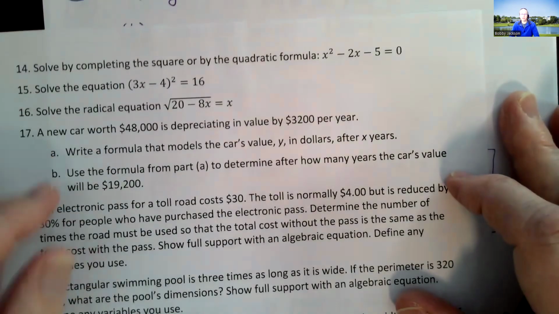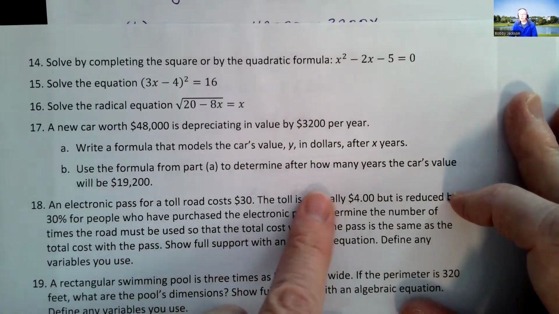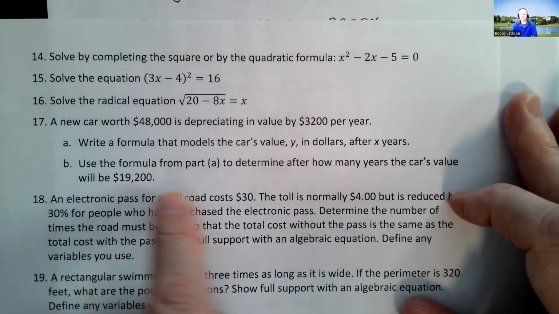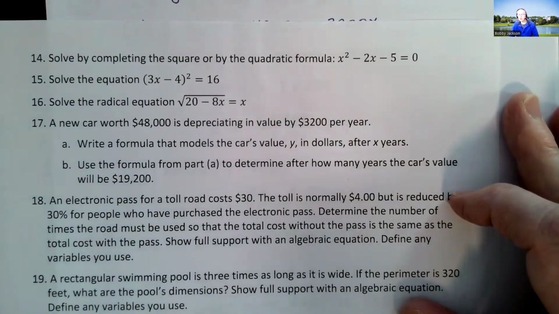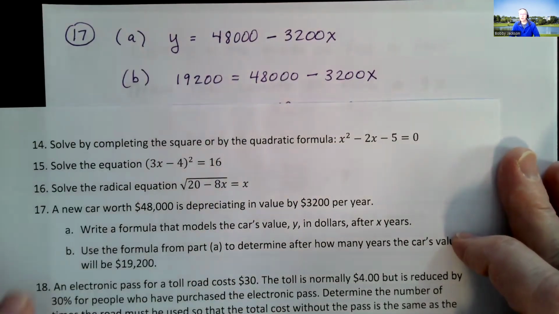Now, in part B, it's just use the formula from part A to determine after how many years the car's value will be 19,200. So the car's value Y, we're going to let be 19,200, and we're going to solve for X, the number of years. So I've just replaced Y with 19,200.